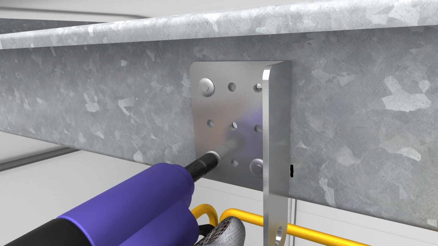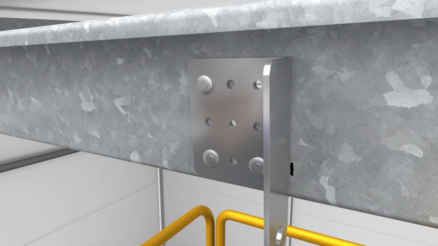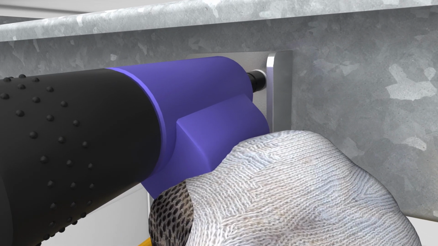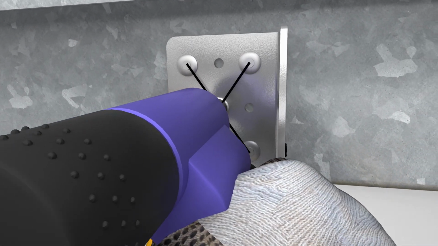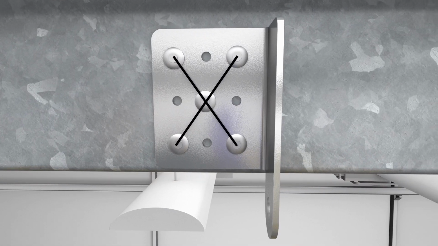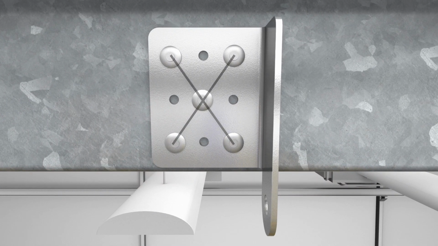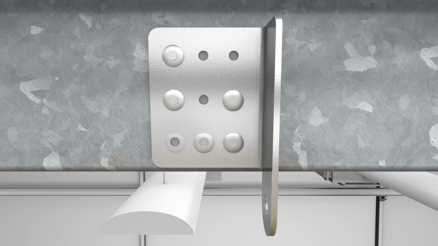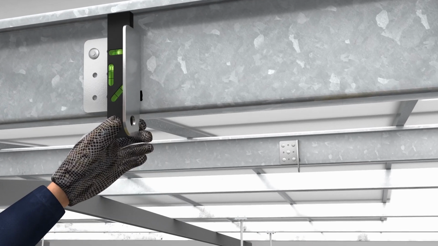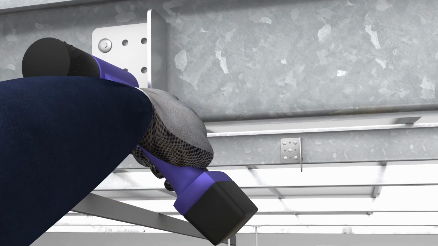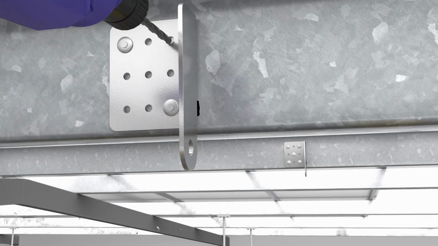Once both parallel purlin brackets are fixed in position, complete the installation by inserting a total of 5 rivets into each parallel purlin bracket in the shape of an X. One or more of the additional holes may be used where the intended fixing holes cannot be used. A minimum of 5 rivets must be used for each bracket. Repeat the riveting process for the opposing parallel purlin bracket.